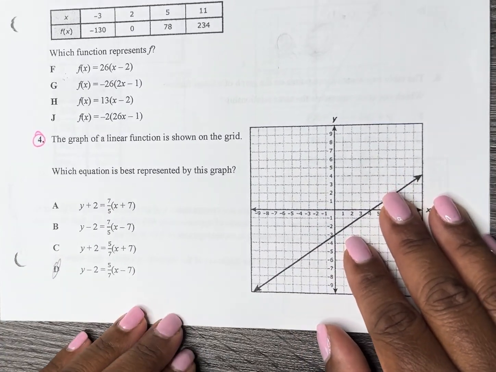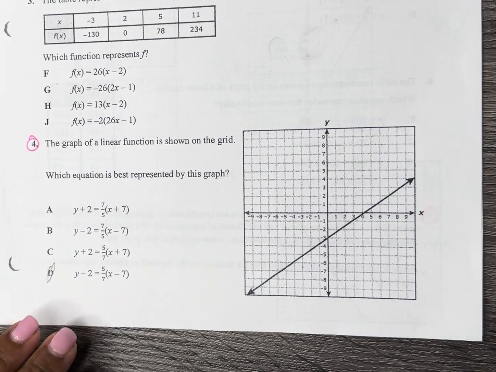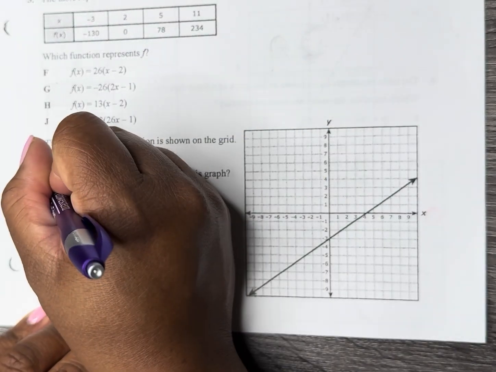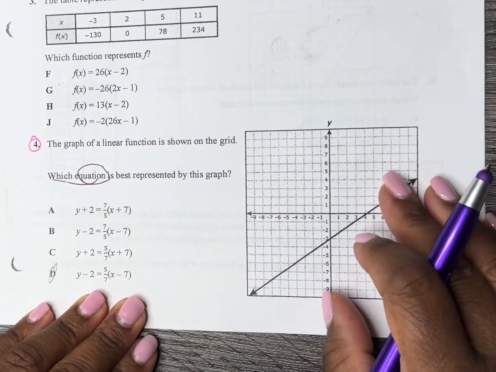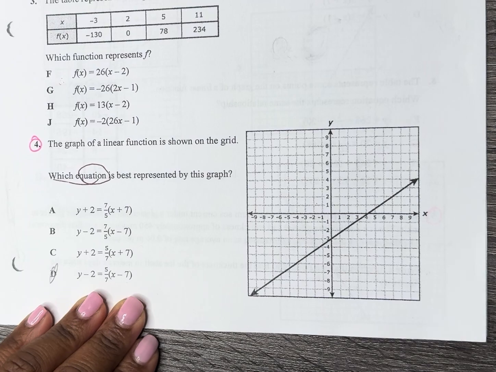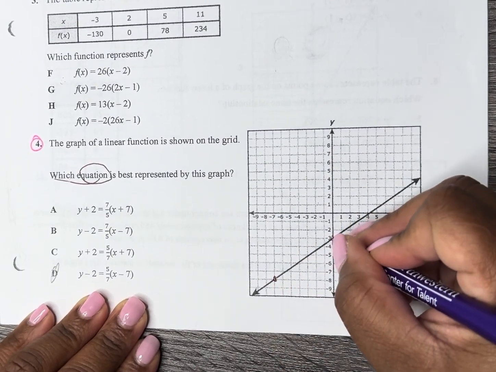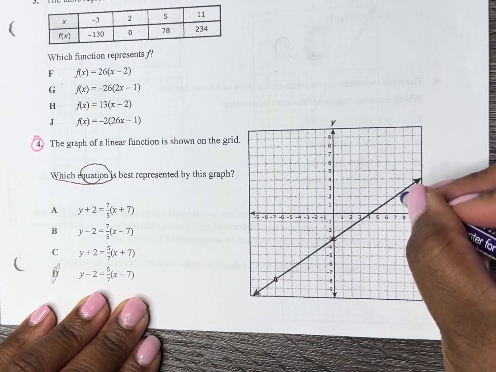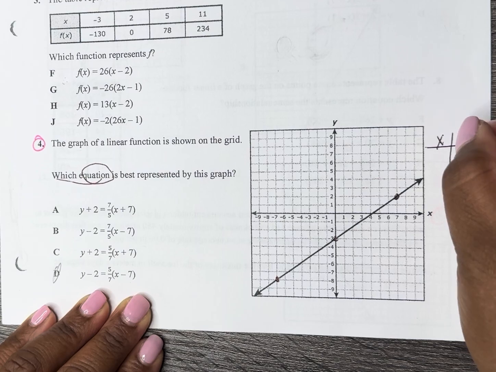All right, we're starting with number 4. Number 4 says, which equation best represents the graph? All right, and there are a couple of ways we could do it. I think in class I told you to choose a couple of points, right? And put it in a table. You can always put it in an XY table.